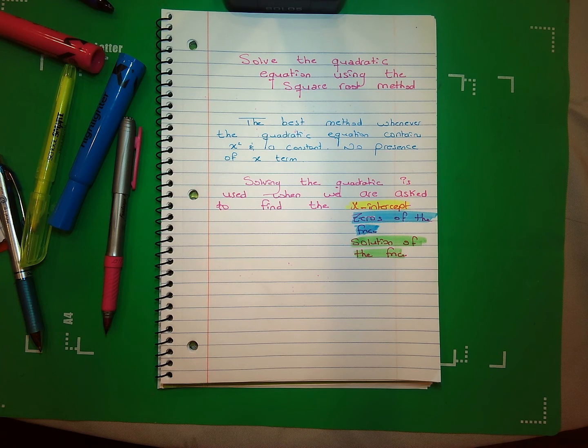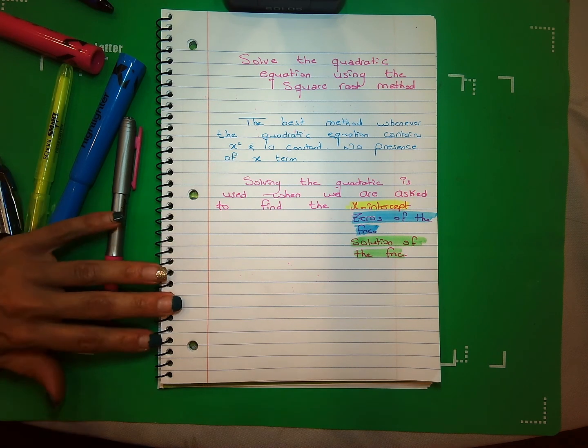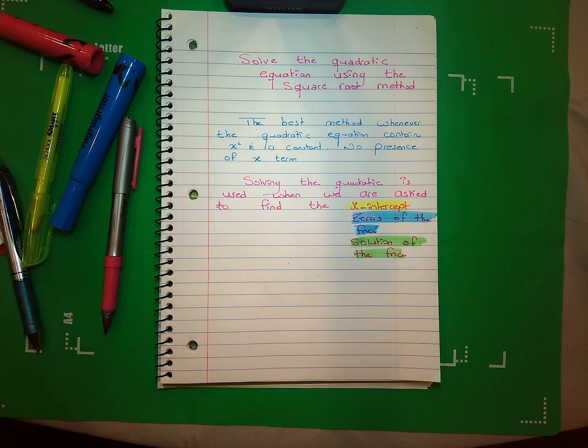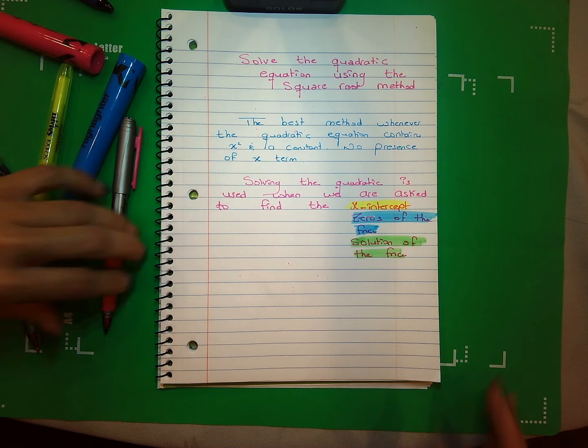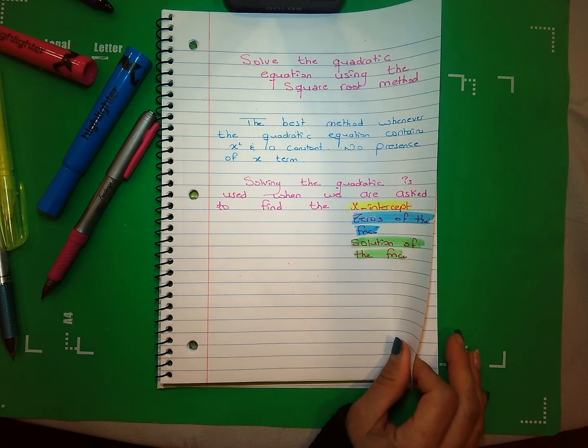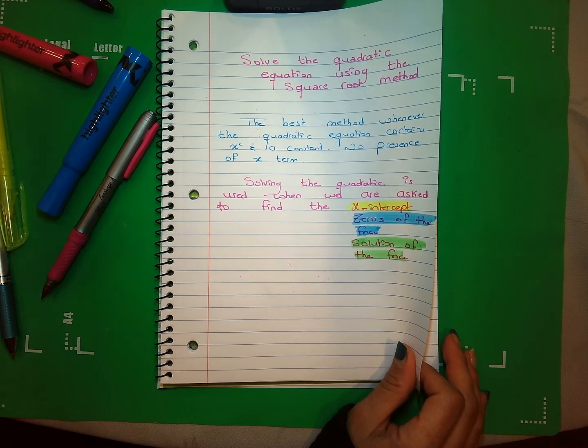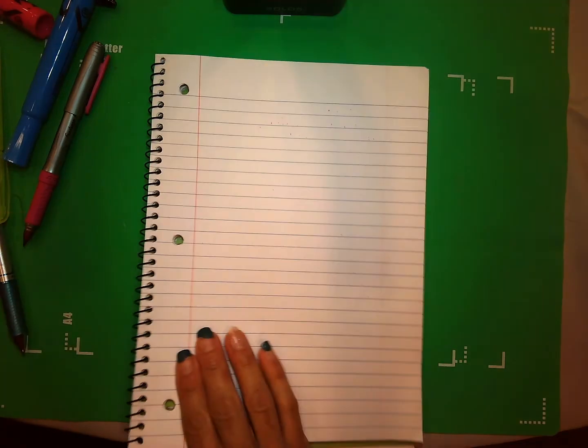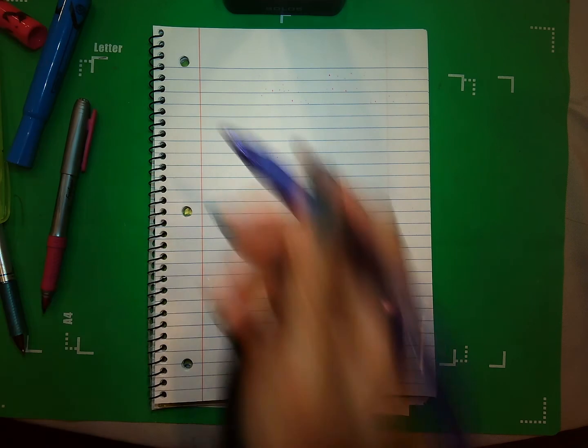All right. So I'm going to go ahead and start with example 1, but I feel it's very important for you to know why we do what we do, why we ask for the x-intercept. When are we going to use that quadratic equation and solve it using the square root method? All right. So we're going to start with example 1, and through the example, I'll be talking about these steps.